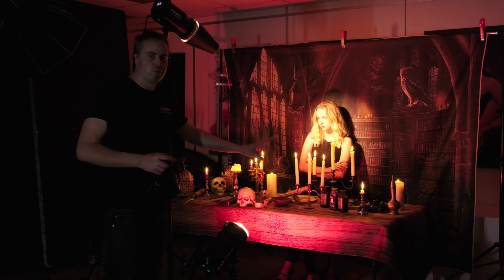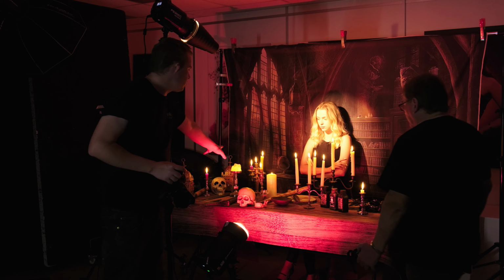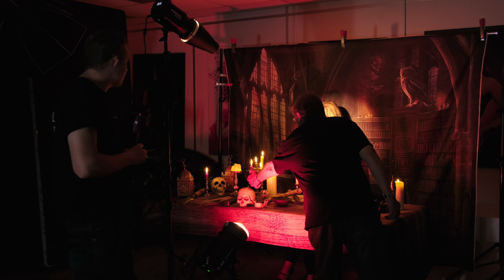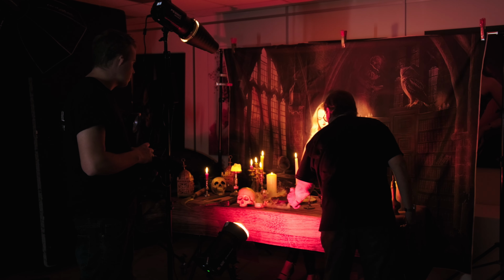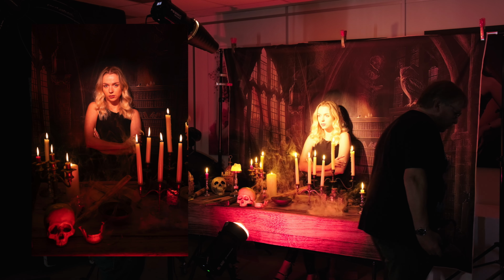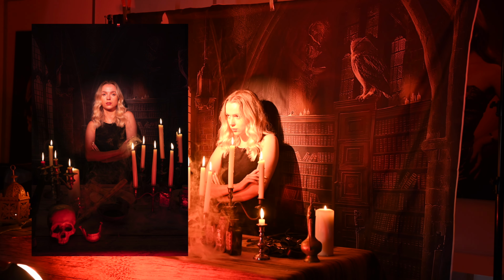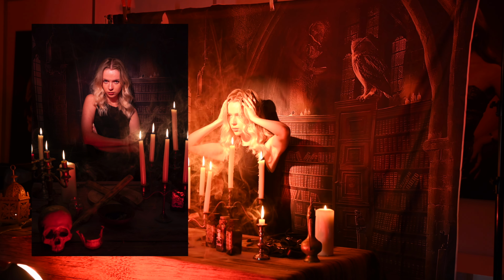But I want some red smoke as well, just to lift this scene off. So Dave, if you wouldn't mind doing that again. Just going to grab a bit. So what's going to happen? The smoke's going to come out red as well, just giving some great atmospheric things there.